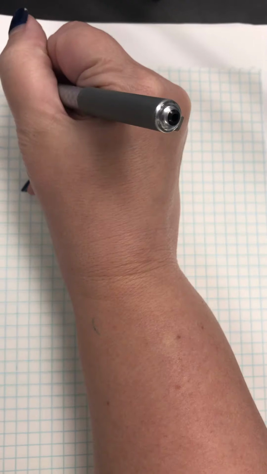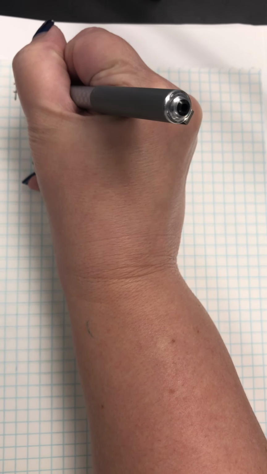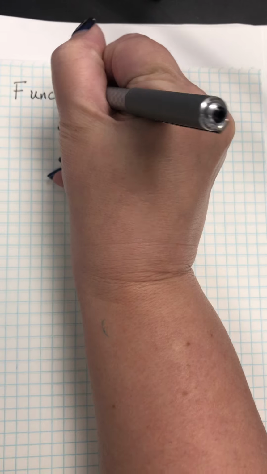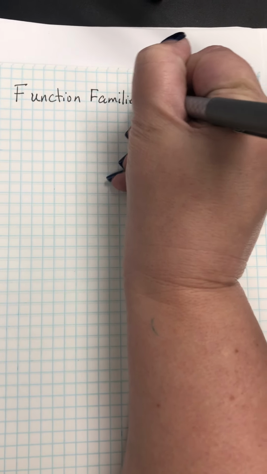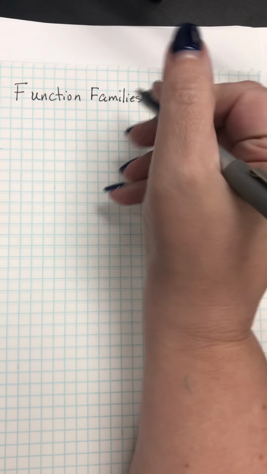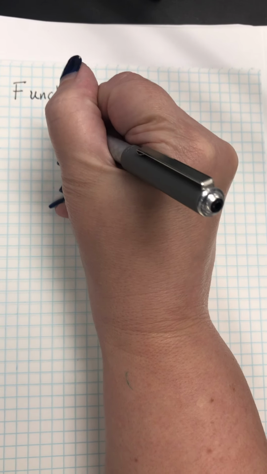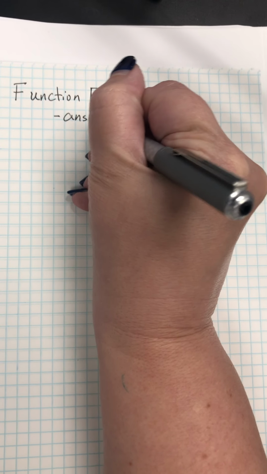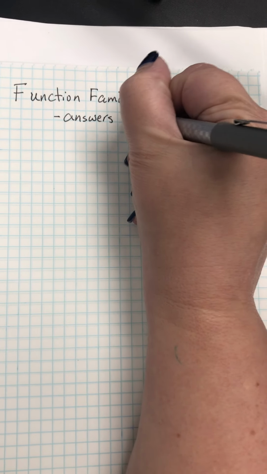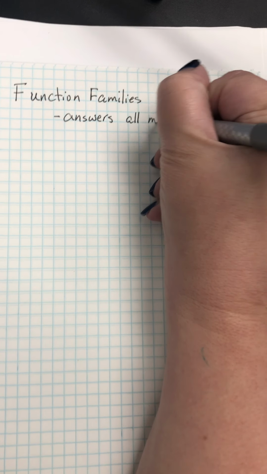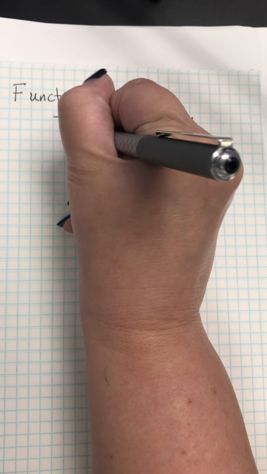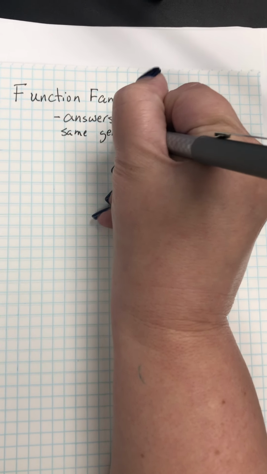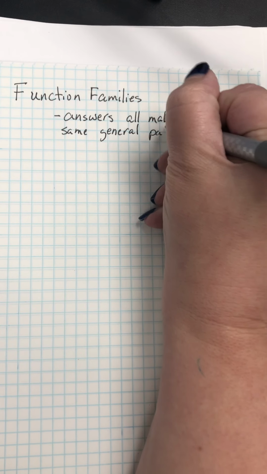Today we're going to talk about function families. Function families are function types. They're the answers when you graph them. The answers all make the same general pattern when you graph them.